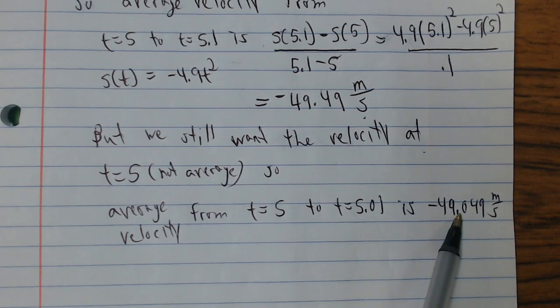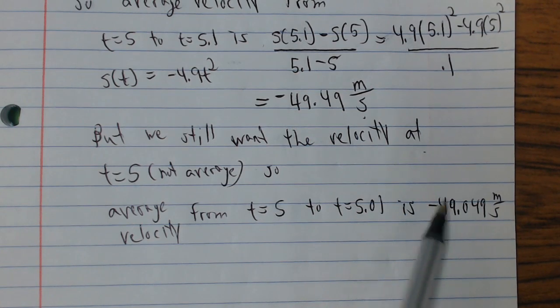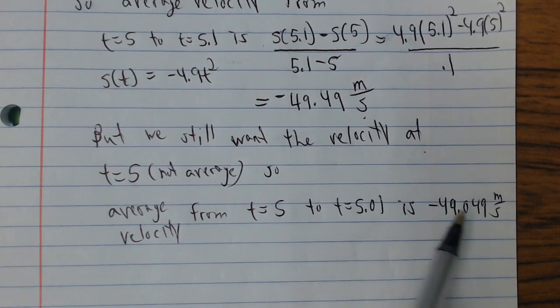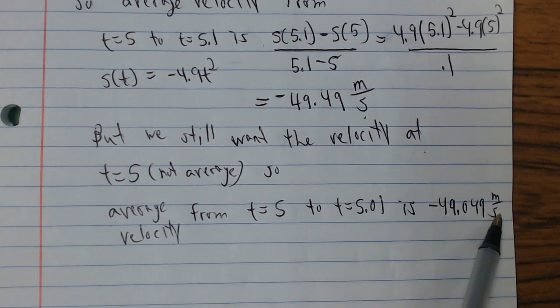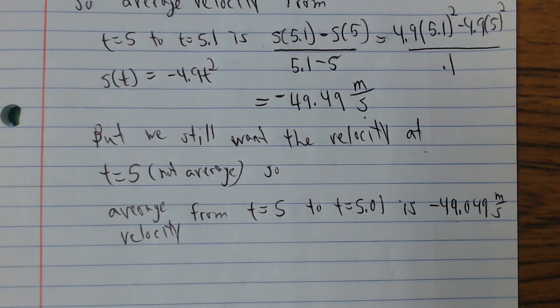From here to here, we already start seeing what's happening. This actually got closer to what? 49. So just to be safe, what could I do to be even safer? We could already see that our guess is going to be what? The instantaneous velocity at 5 is negative 49 meters per second. But what could I do to be even more certain? And I'm sure by now you've guessed it.